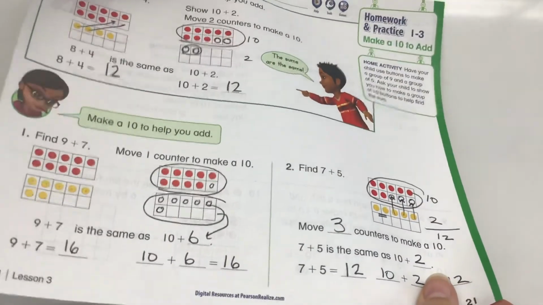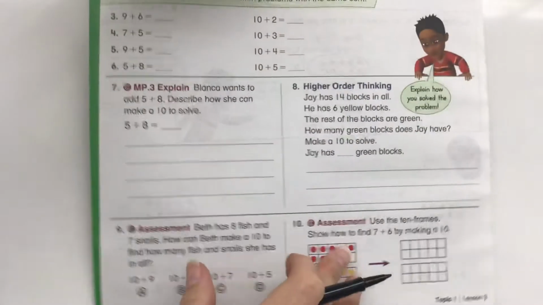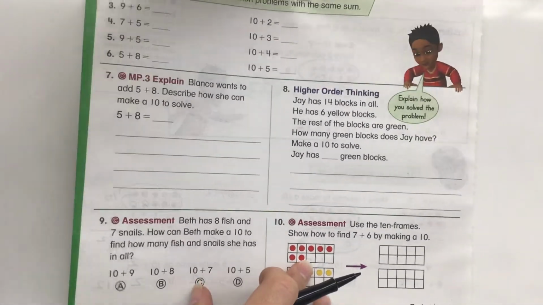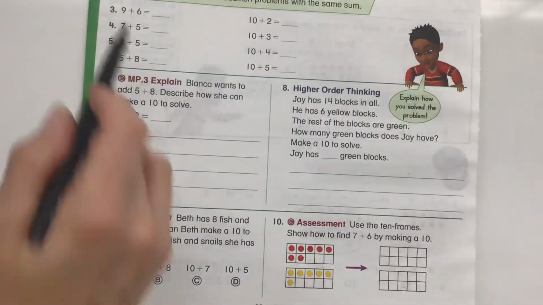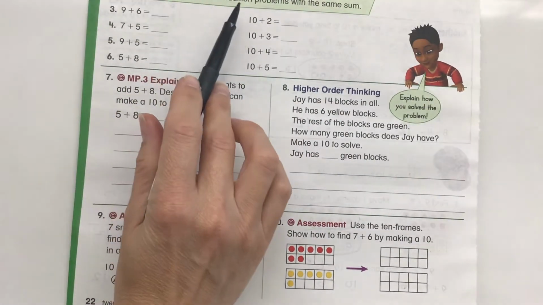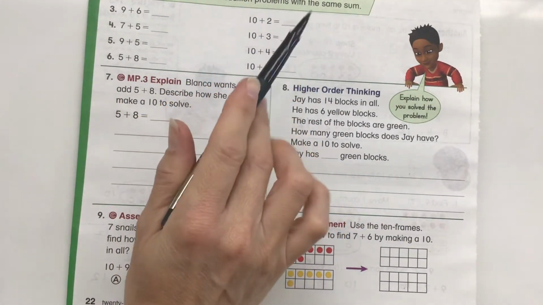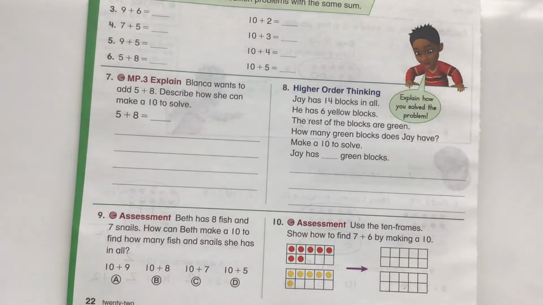Okay, let's head to the back page. And again, feel free to pause the video as needed if you need a little bit more time, or just use it as a reference and come back and check your work. Okay? All right, we're going to add and then draw lines to match the addition problems with the same sum. So we need to go through and add up each of these.